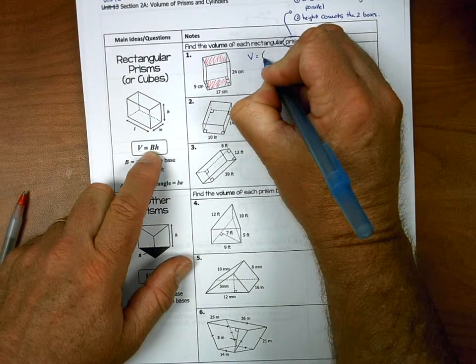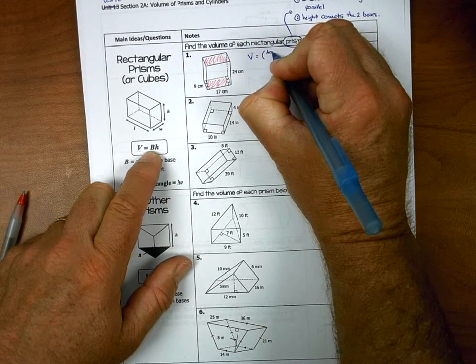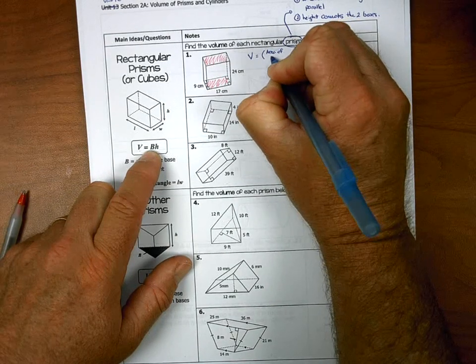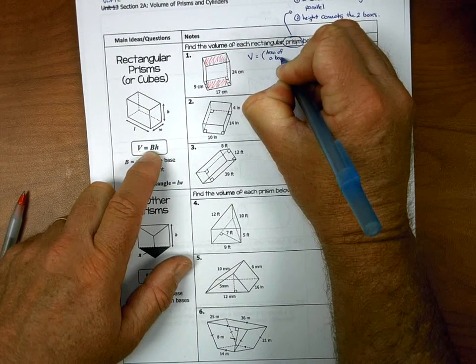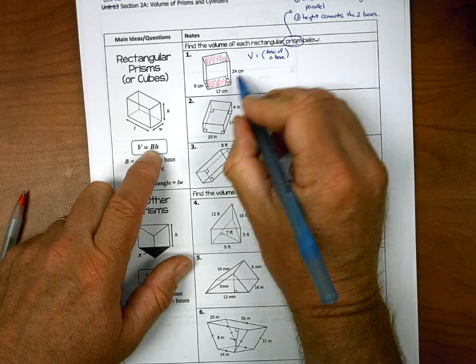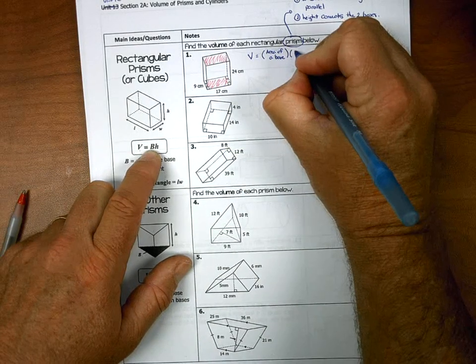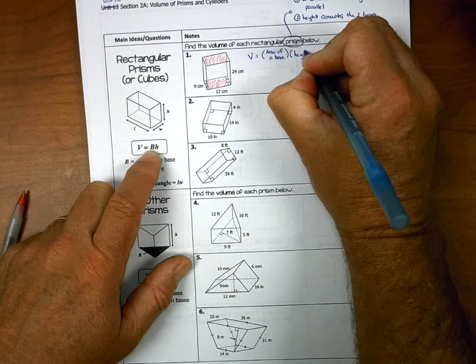So how do I find the volume? Well, to find the volume, what we do is we find the area of a base, okay, so we find the area of one of the bases, not both the bases, just one of the bases. It doesn't matter which one because they're the same, and then we multiply it by the height of the prism.